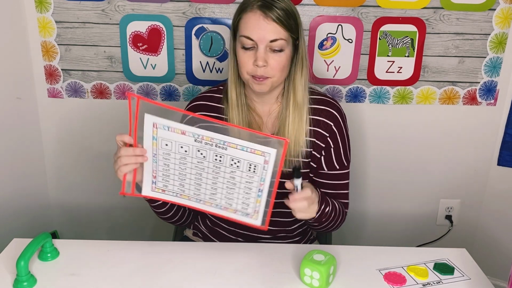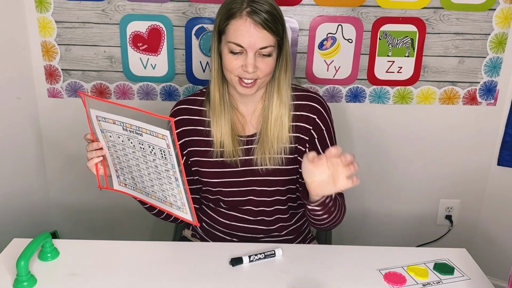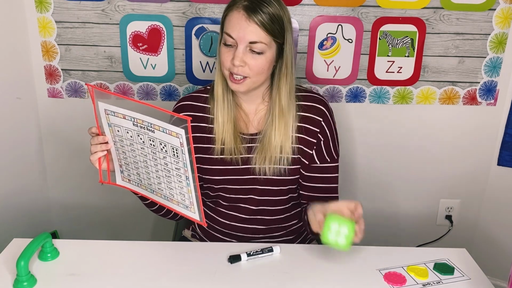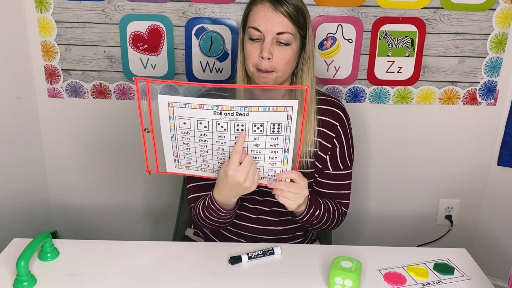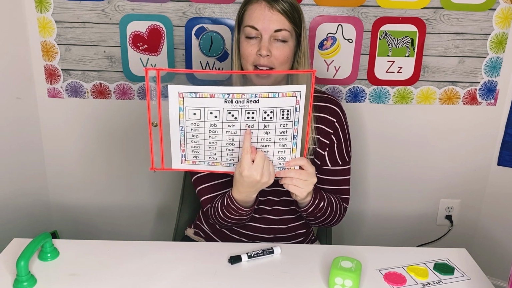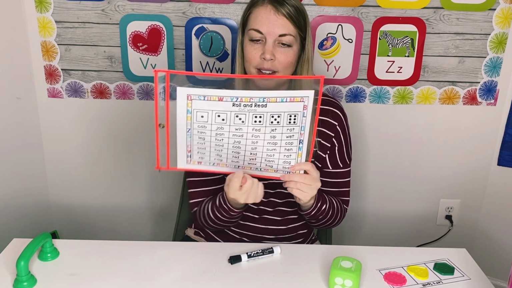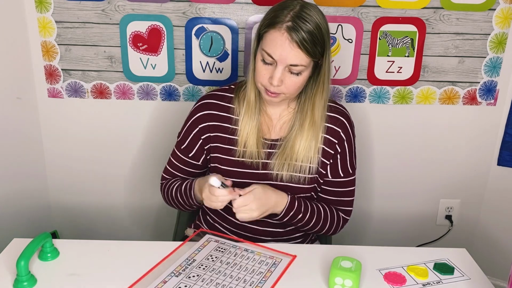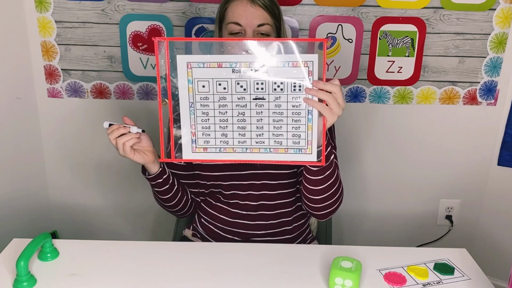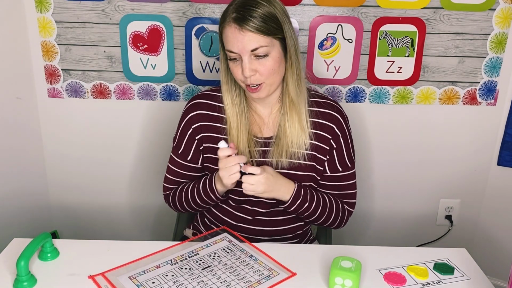So what you would do is the student would roll the dice, 4, they would look at 4, and then they would sound out the word. So e, d, fed, they would read it, you can cross it off, and then the next student would go.